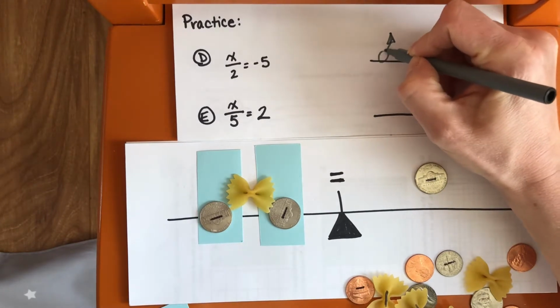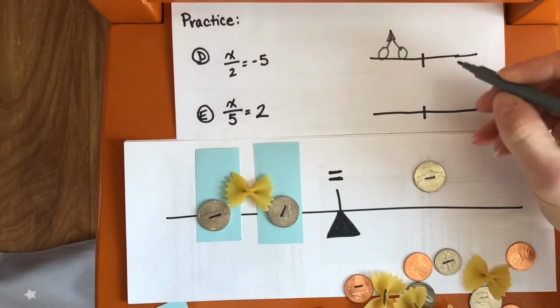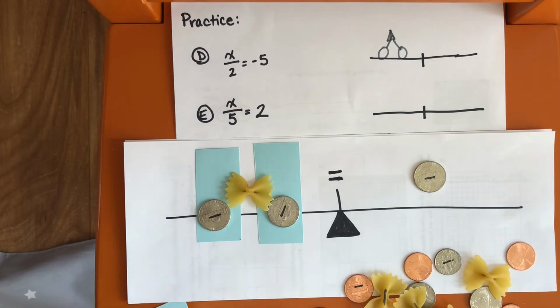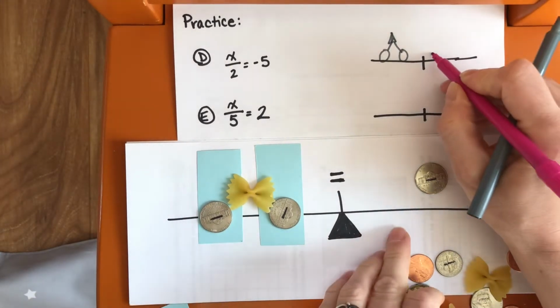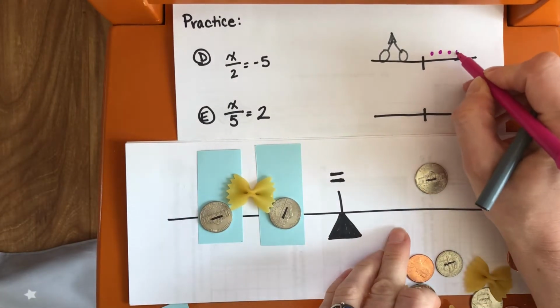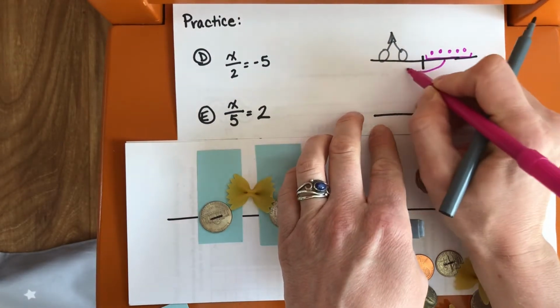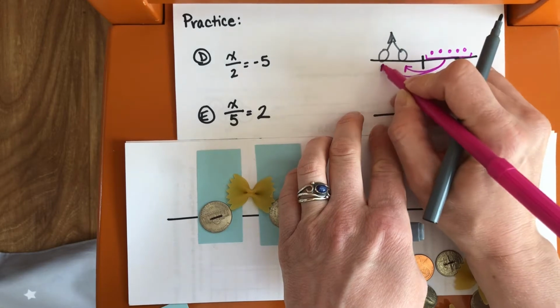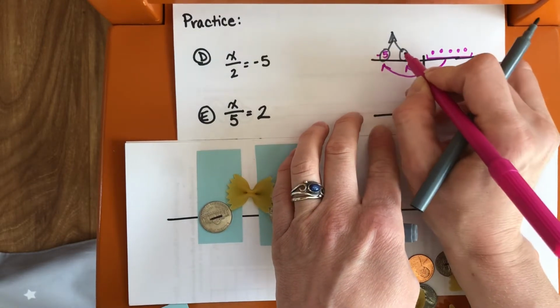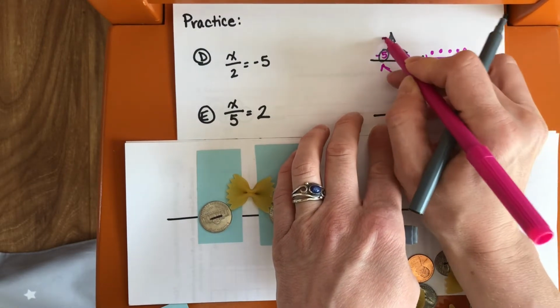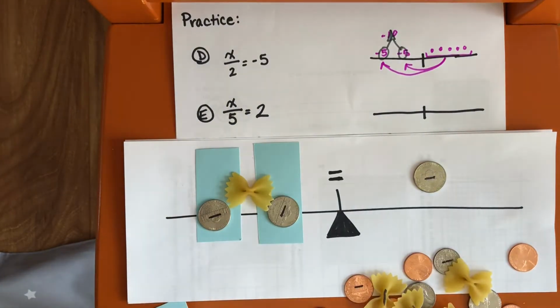X divided into two equal groups. Each of those equal groups has a value of -5. So I can represent that -5 in each of the groups. And our answer is -10.